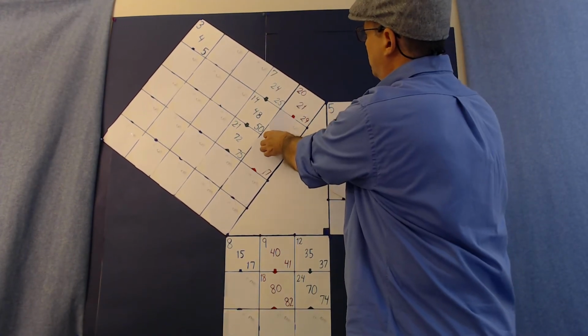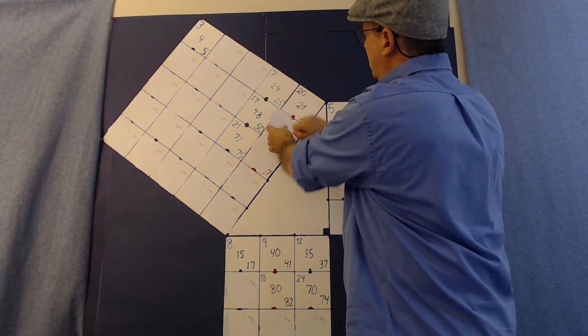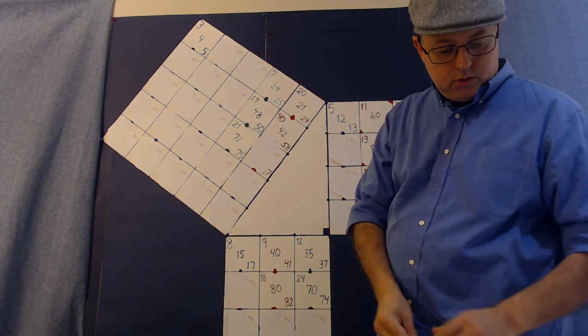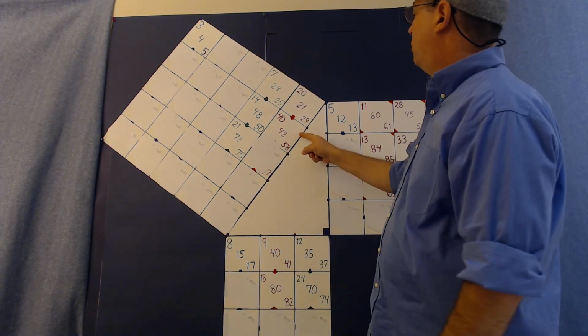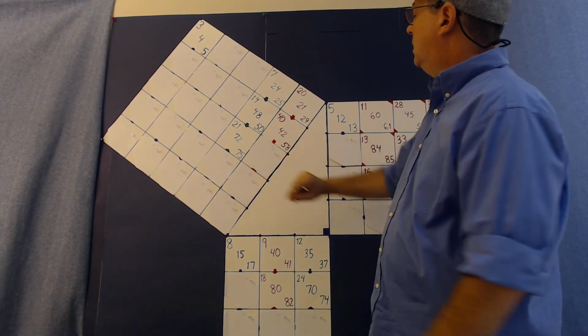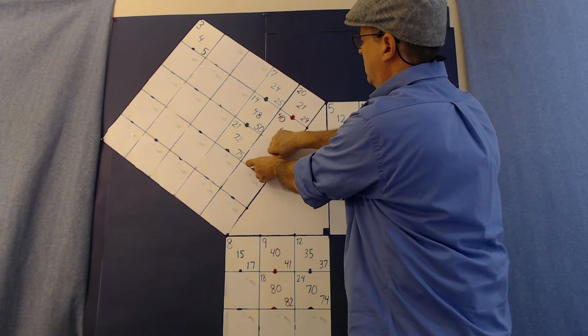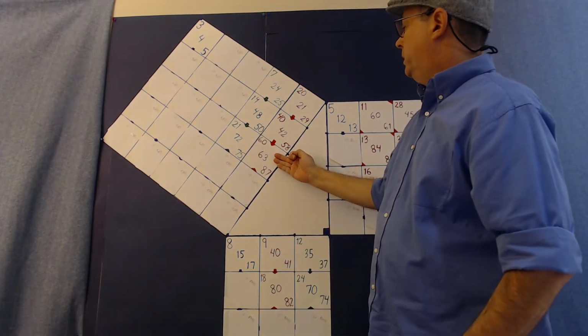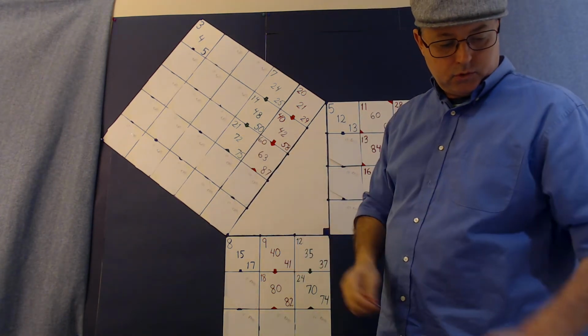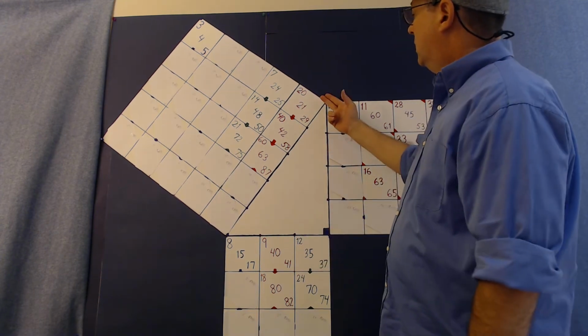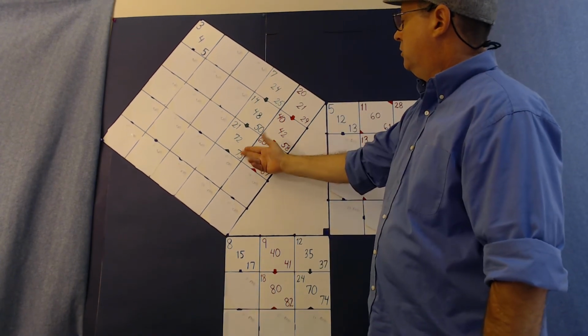And then for 20, 21, 29, we can find another 2 multiples of that, 40, 42, 58. And then 60, 63, 87. So here we have a set of 3 Pythagorean triples.